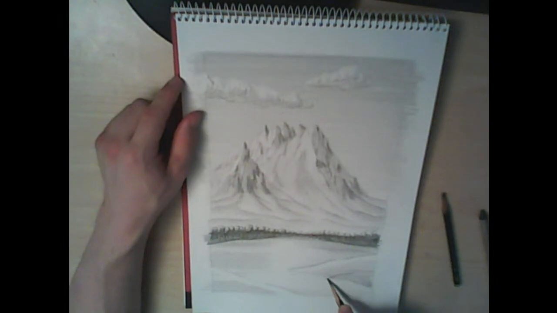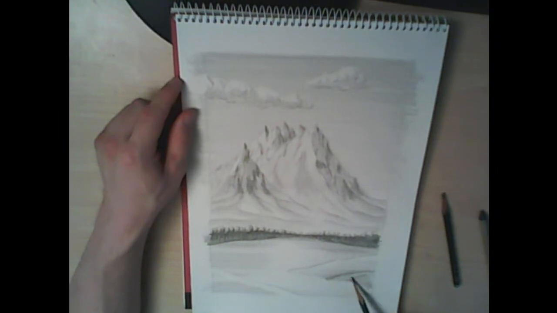There are some more parts of the land poking out, going down over there.